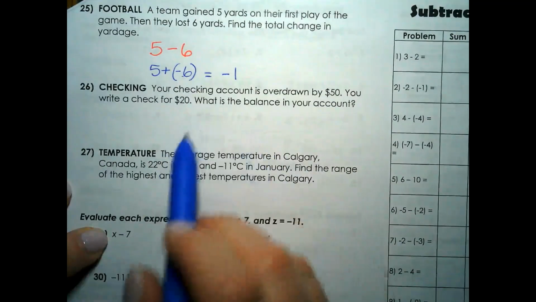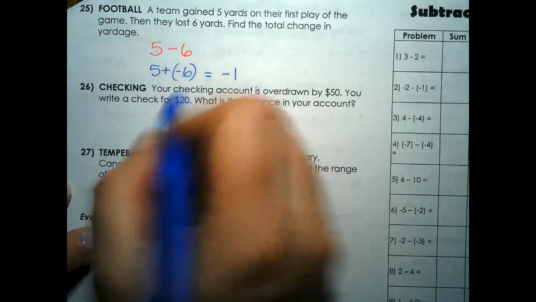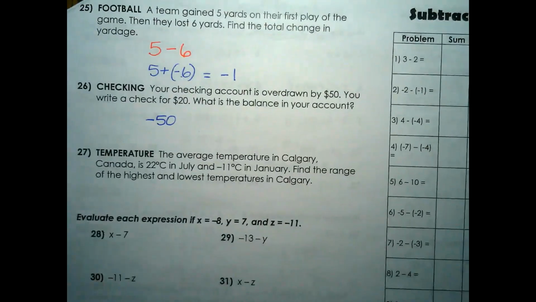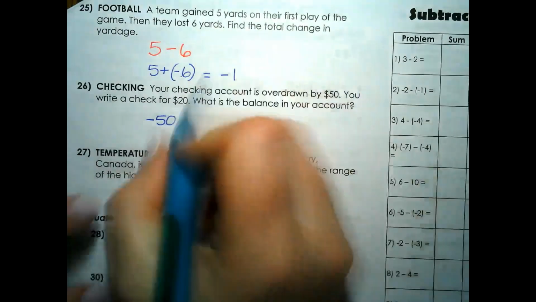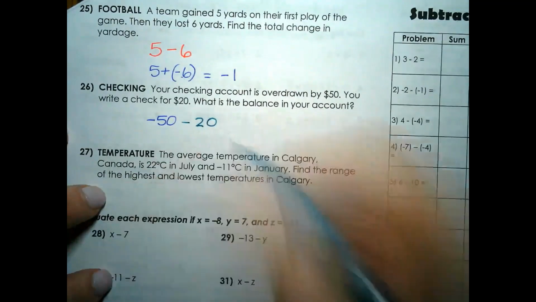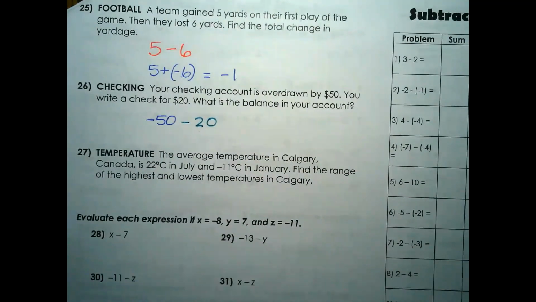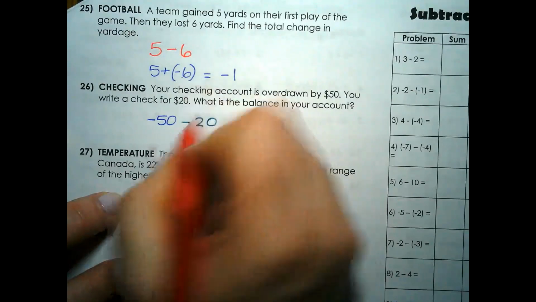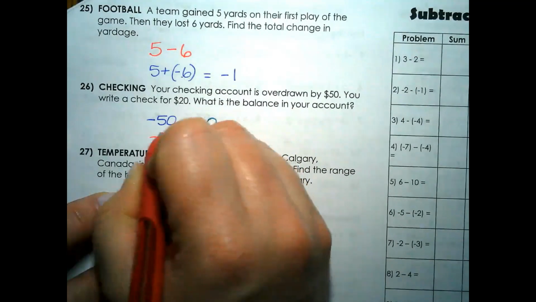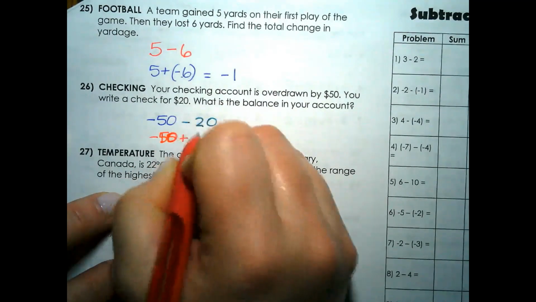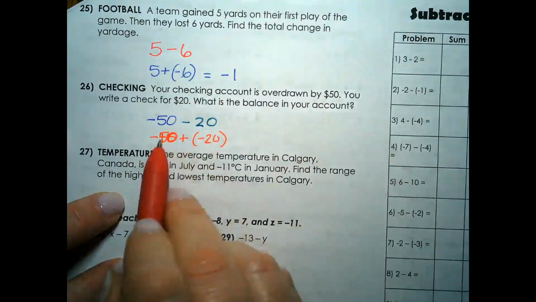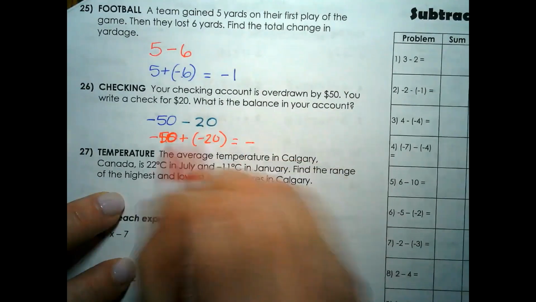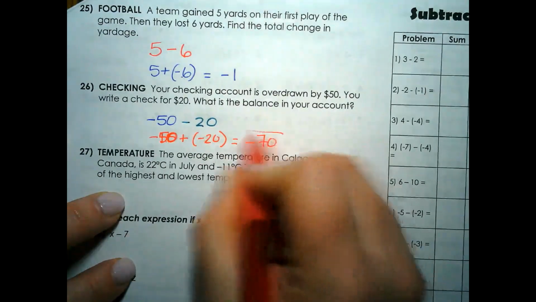Okay. Your checking account is overdrawn. That means that you actually owe money. So we're going to start with a -$50. And then you write a check for $20. So we're going to subtract $20 more from that account. And then we're going to apply the algorithm. So subtracting a positive is like adding a negative. And when they're the same signs, we add them together and keep the sign. So we know our sign's going to be negative, and 50 plus 20 is 70.